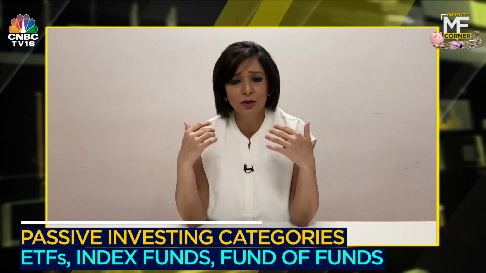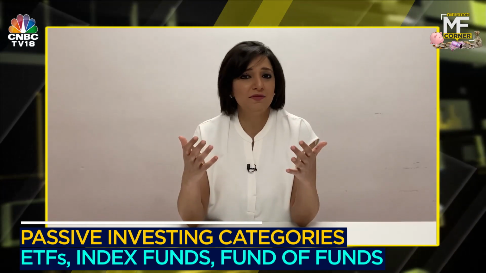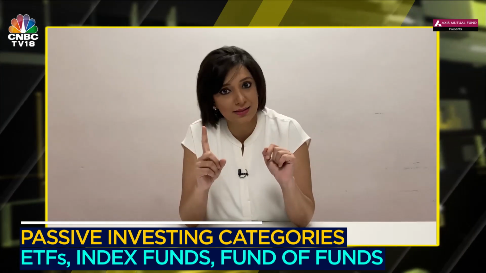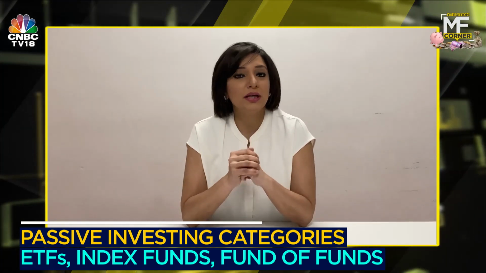So there are three ways to do passive investing. The largest amongst them is ETF. Next you have the index funds, and then there is the fund of funds, right? Now the objective of passive investing is not to beat the market, the market here being the index that you're tracking. The objective of passive investing is to be the market, or to replicate the market, right? So accounting for tracking error.